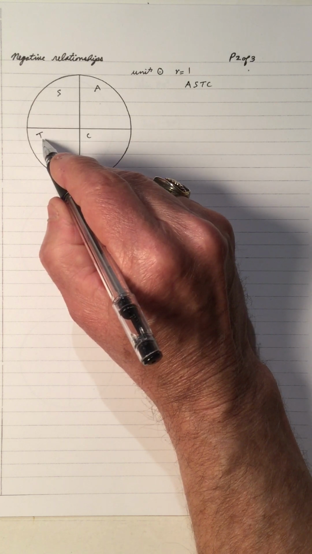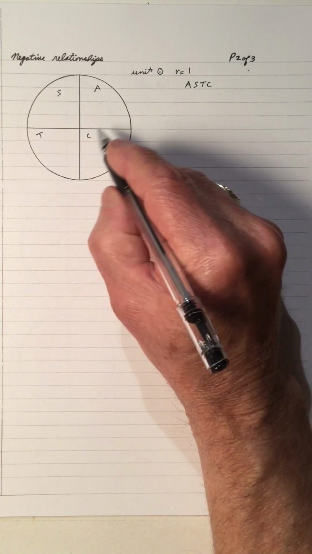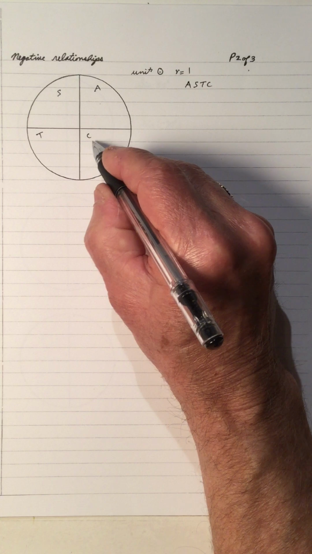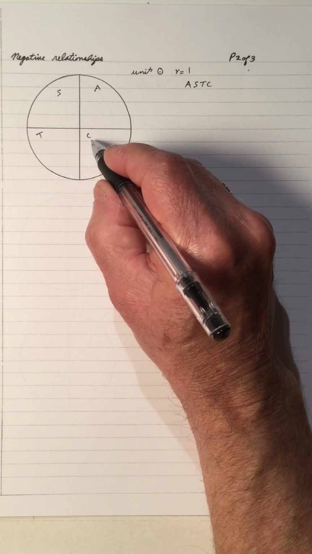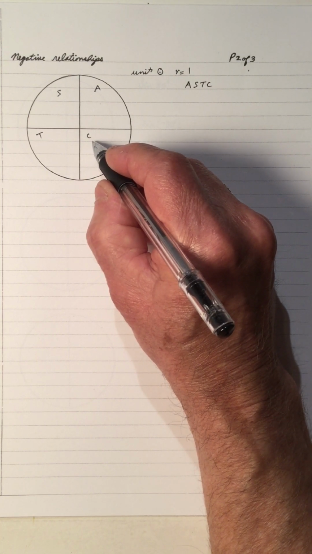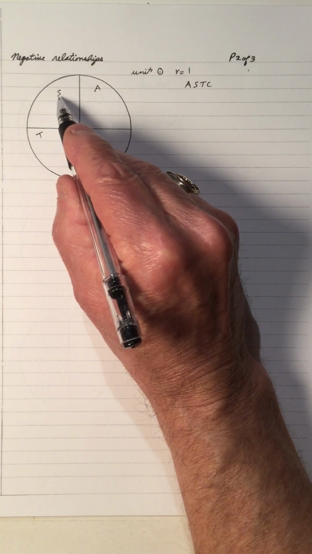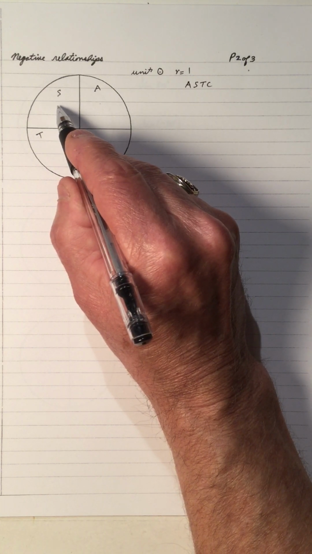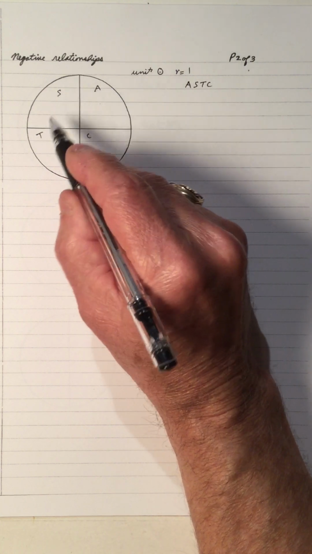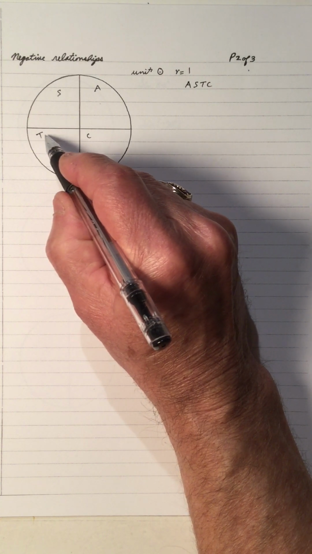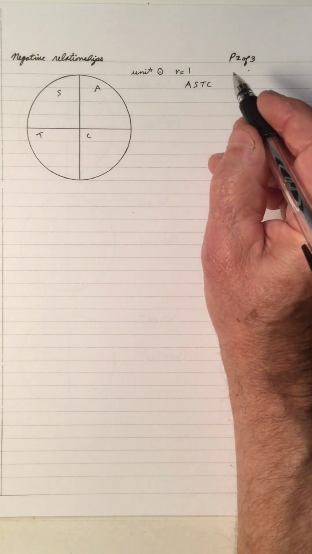If tan is positive, its reciprocal, cot, is positive. If cos is positive in 4, then its reciprocal, secant, will also be positive. So if sine and cosecant are positive, that means the other 4 are negative. If tan and cot are positive, that means the other 4 are negative, etc.